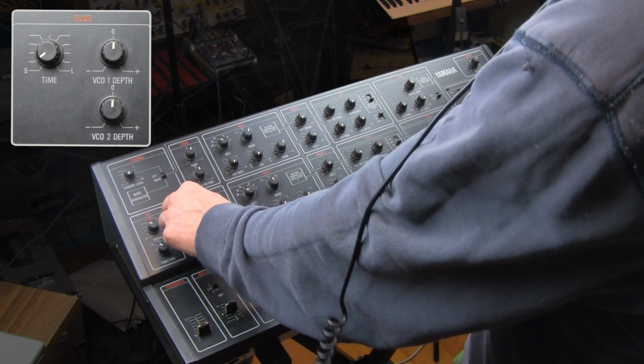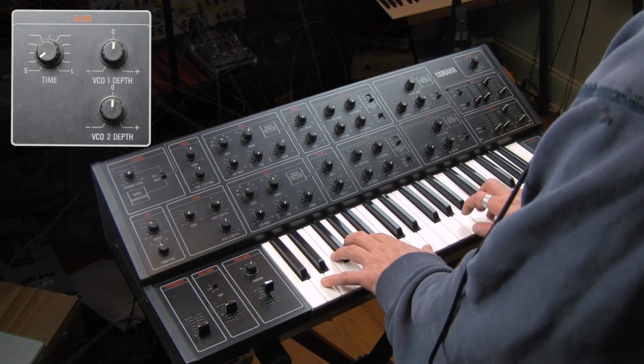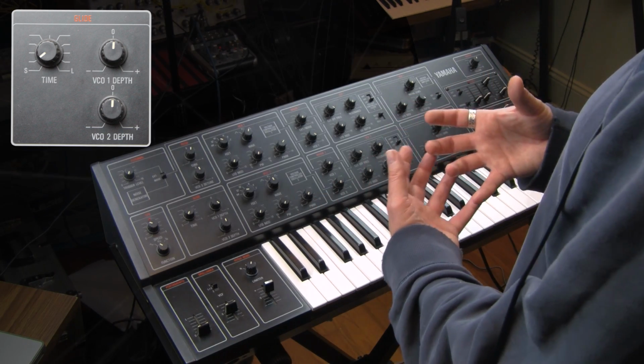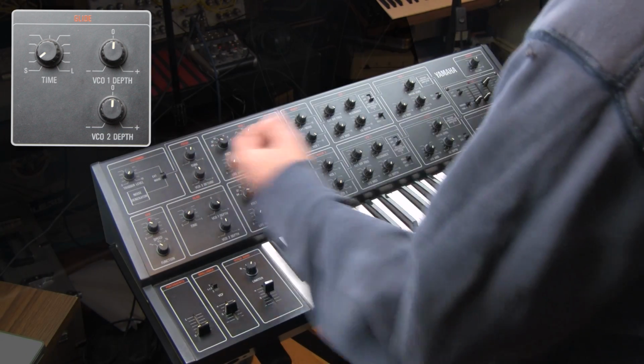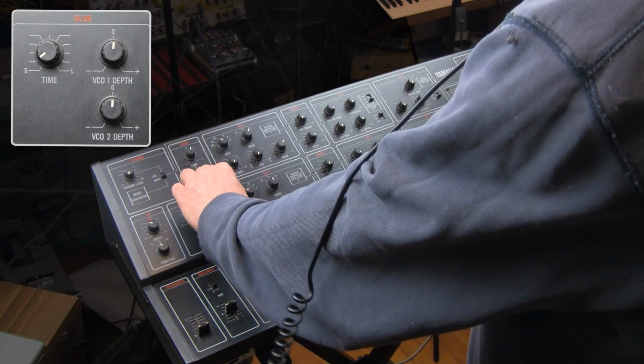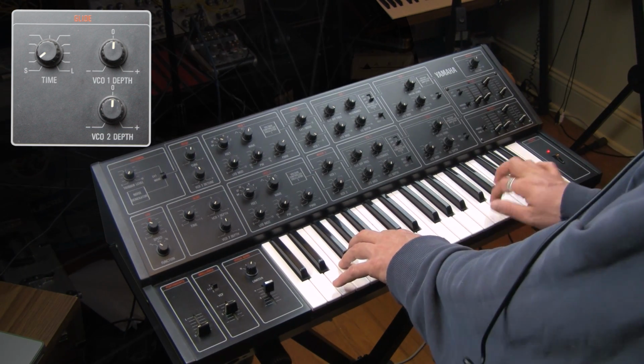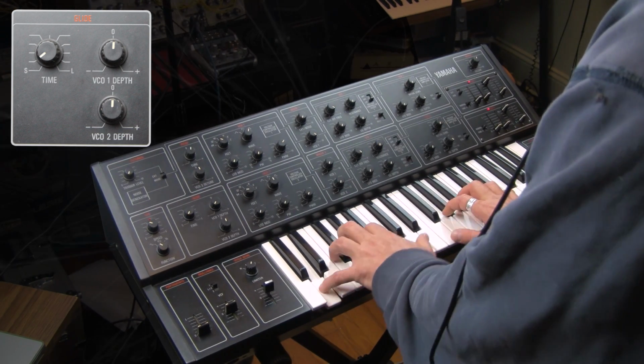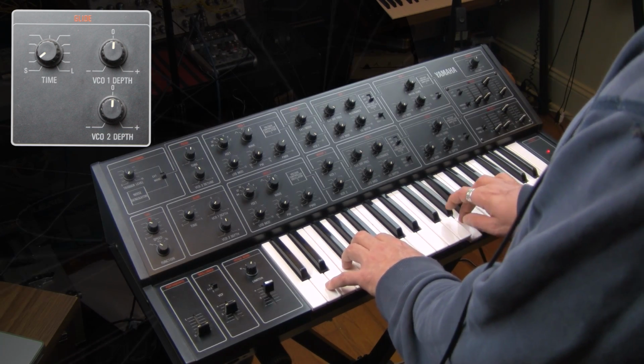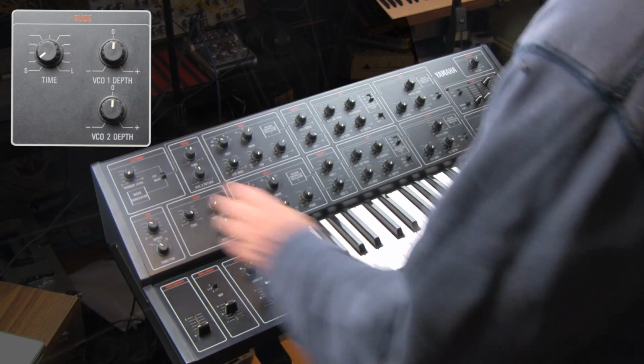I really like it on a short setting. You can get it short enough that you can't really tell that that's what is causing it. It just causes this little punch at the beginning. And of course, you could do it quite long.